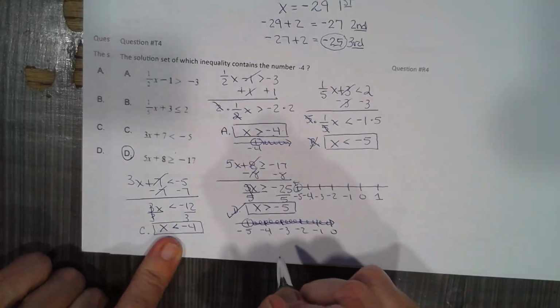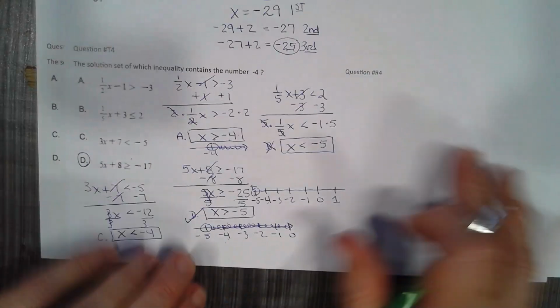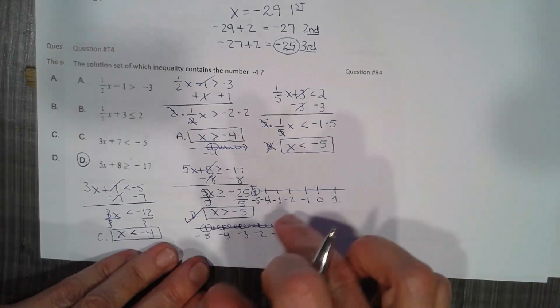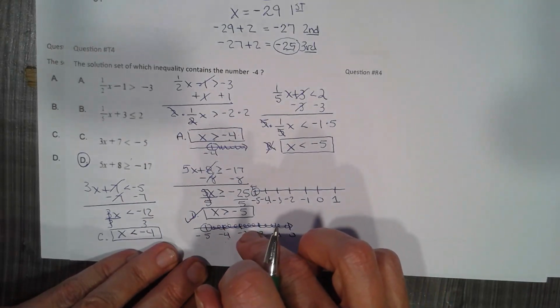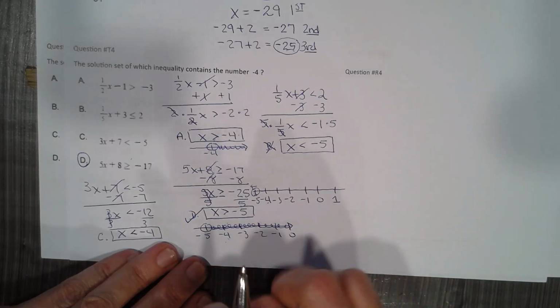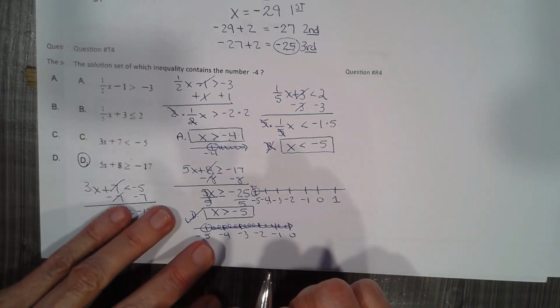Make sure that when you cut and paste over here that you solve all your inequalities and you draw graphs to show that you know what the correct answer is.